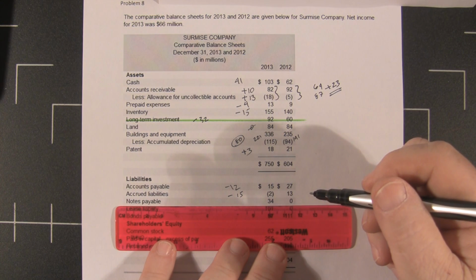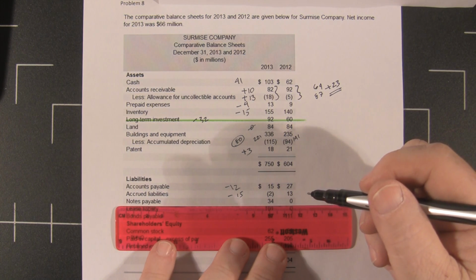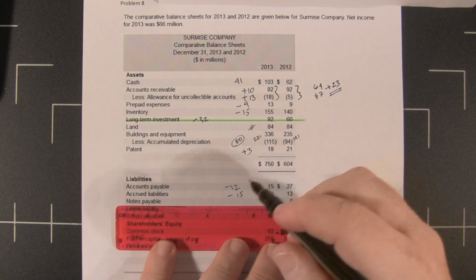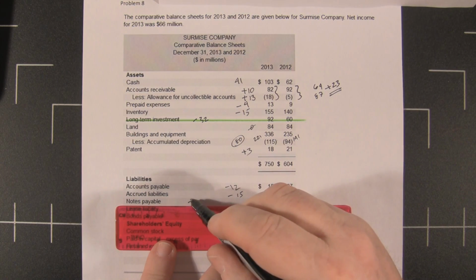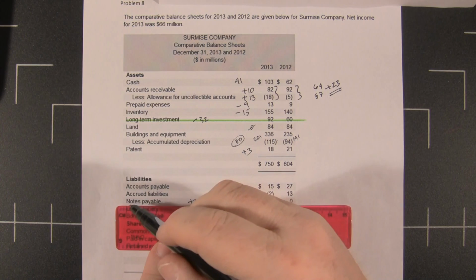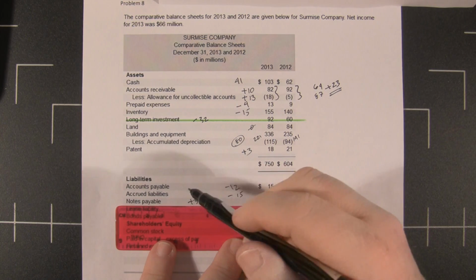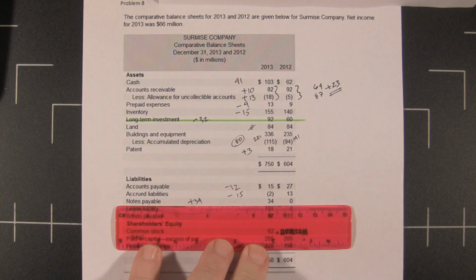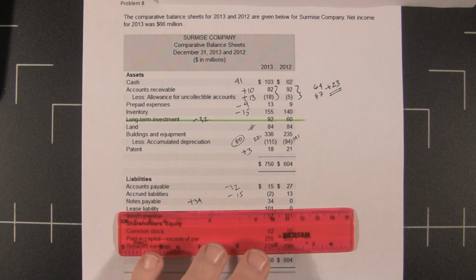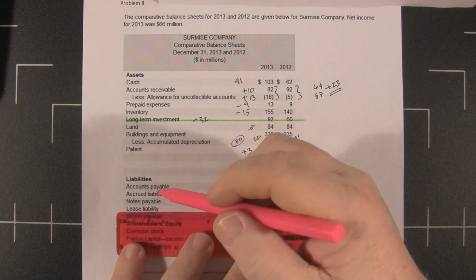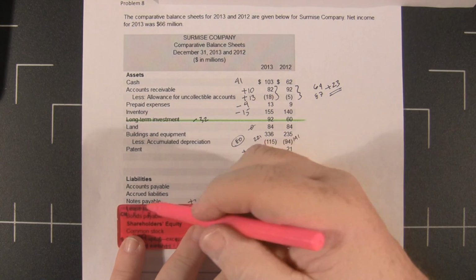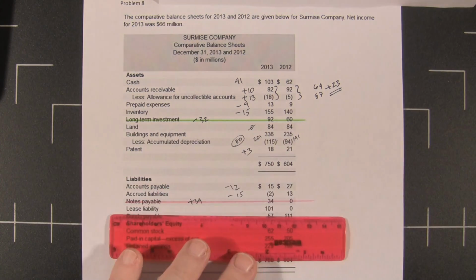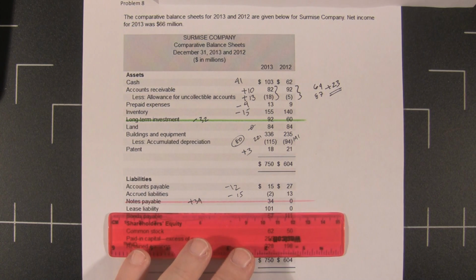Okay, our notes payable were 0. It's now 34. But that's not operating, that's part of our financing. So I'll do that in red. Okay, so that's financing. Now leases, 101.